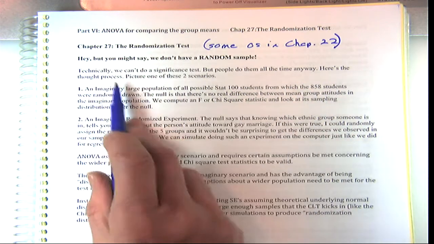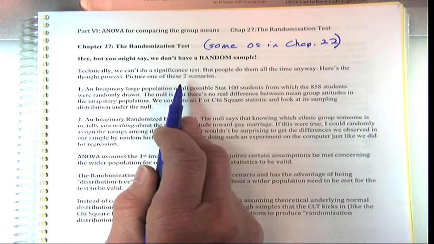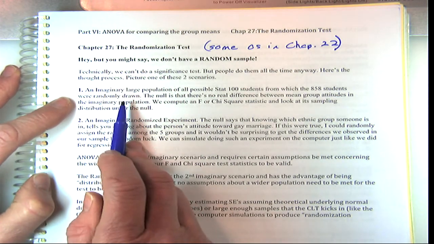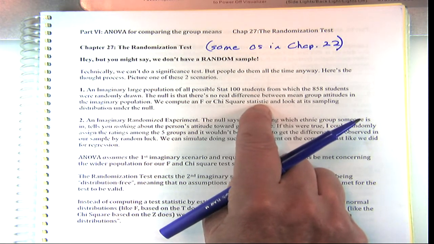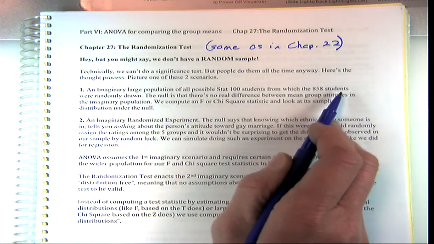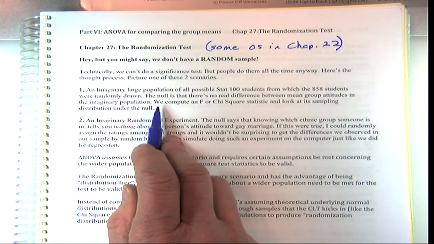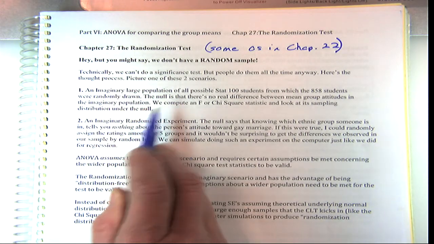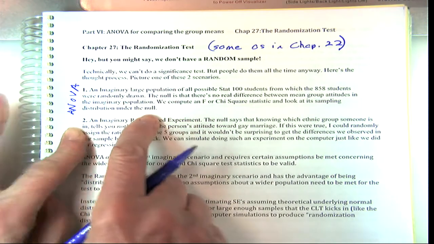So we have to think about how we would do that. Here's the thought process: you picture one of these two scenarios, see if either of them makes sense, and then you can go ahead and do the significance test. What we've been doing so far using ANOVA, the F test, with all our parametric statistics, the F, the t, the chi-square, and the z, is imagine a large population of all possible Stat 100 students from which these 858 students were randomly drawn. The null is that there's no real difference between the mean group attitudes in that imaginary, idealized population. We compare an F statistic and look at its sampling distribution under the null. That's what we've been doing with ANOVA, setting up the ANOVA table, and so on.